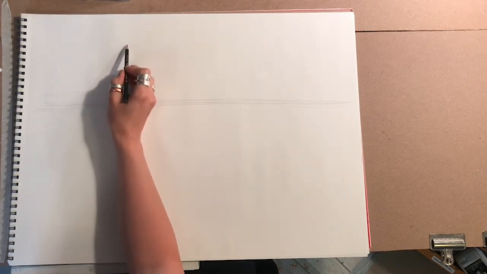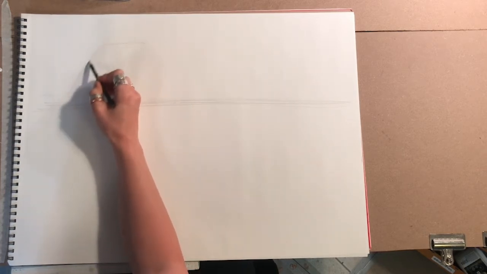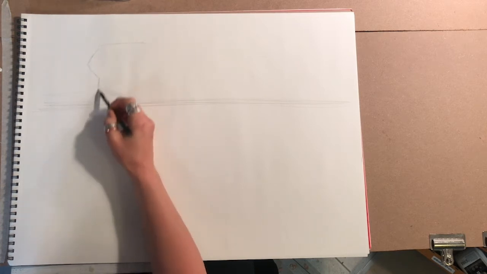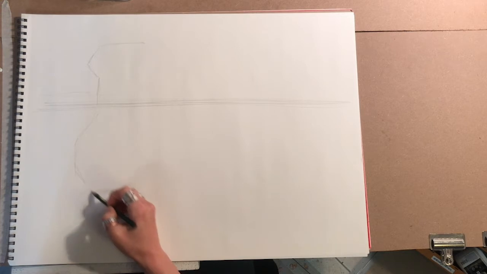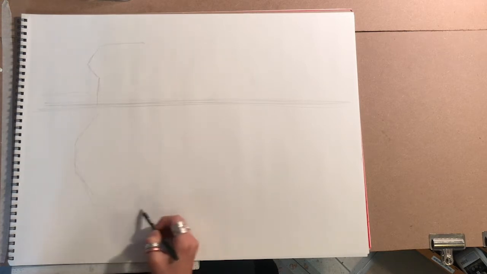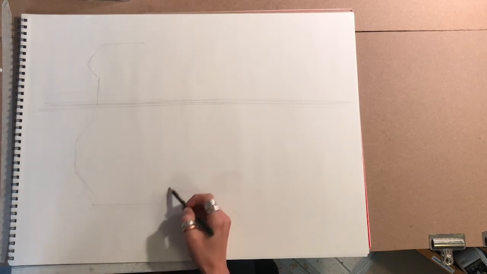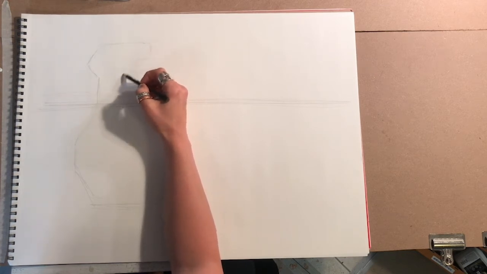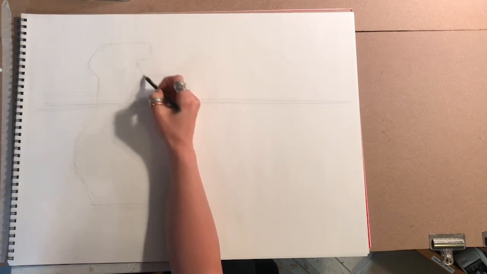So I'm going to start with my outline, my basic shape of my spray bottle here. It's a little closer to me than it was last time, so the bottom's going to actually come down farther on my page. Here we go.